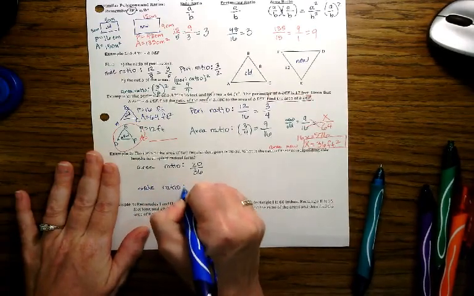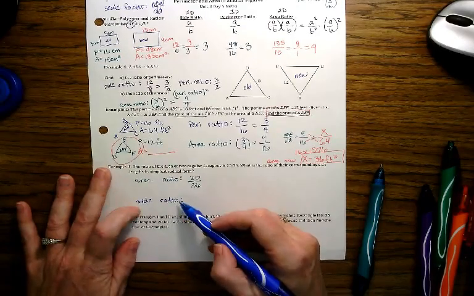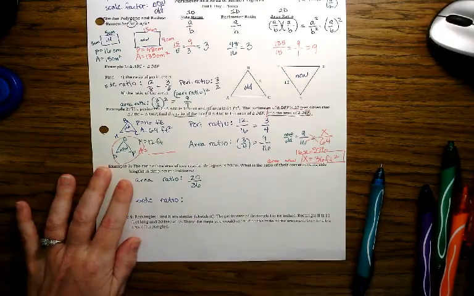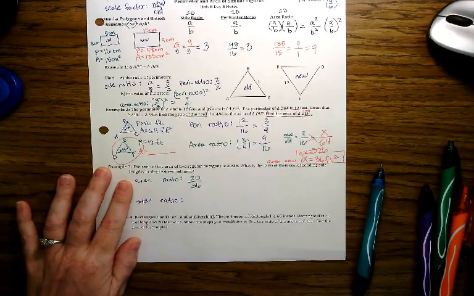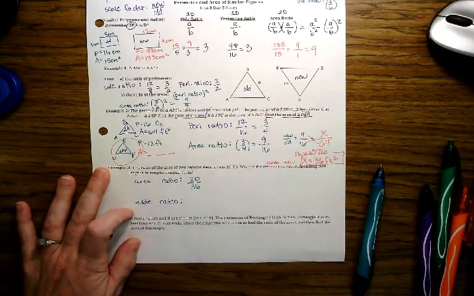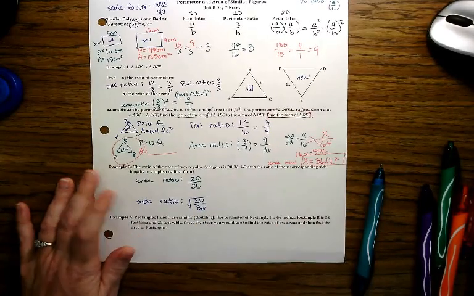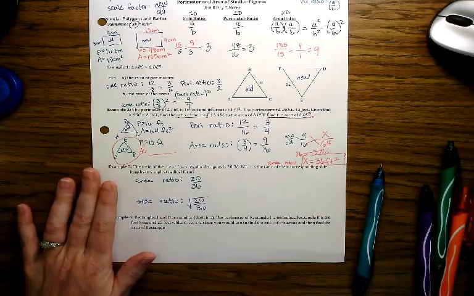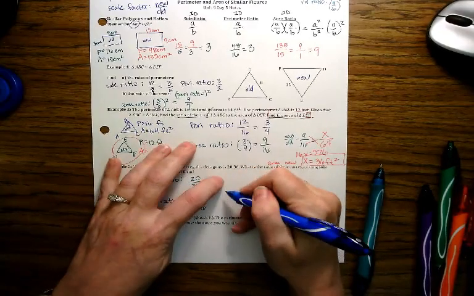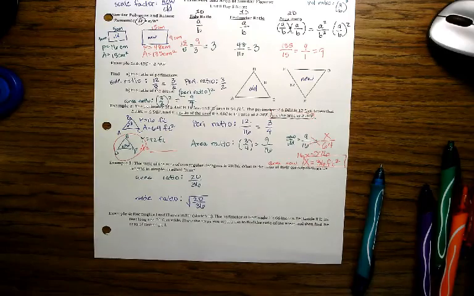Okay? Now to get from my side ratio to my area ratio in similar shapes, what did I do? I squared it. So how do I go backwards to get back to just the side ratio? You square root it. So the side ratio is going to be the square root of this guy. So I could have simplified it first and then square rooted it, or I could square root and then simplify. I don't care what you do. Either way, are we going to leave it like this?